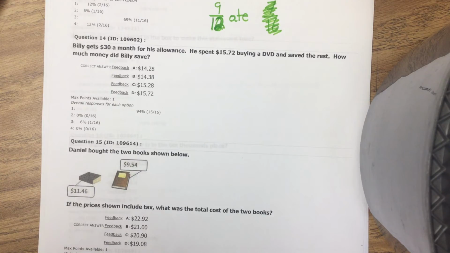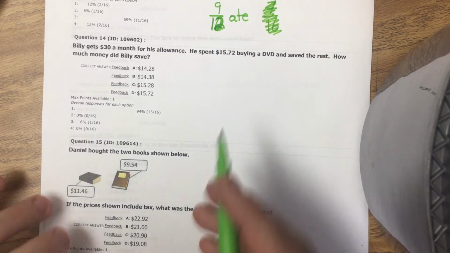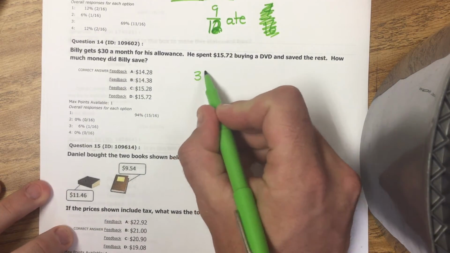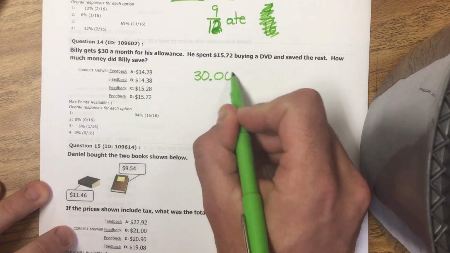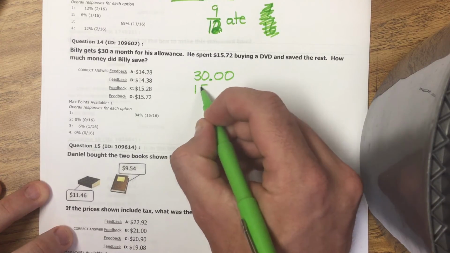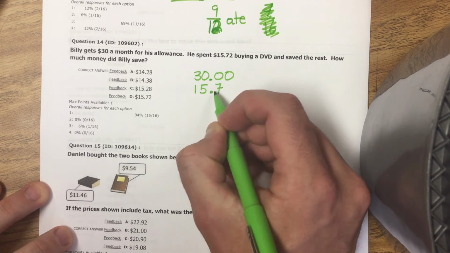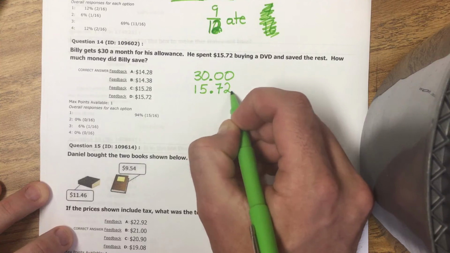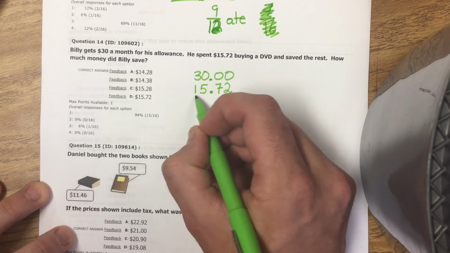Billy gets $30 a month for allowance. He spent $15 buying a DVD and saved the rest. How much money did he save? Well, he had $30, okay? And then he spent, now remember, this is place value, so that's why I put that decimal in those extra 2 zeros, so that I can have a spot for my cents there.